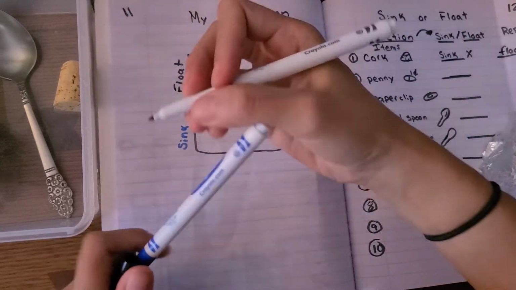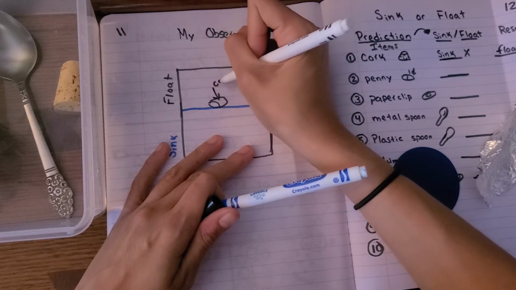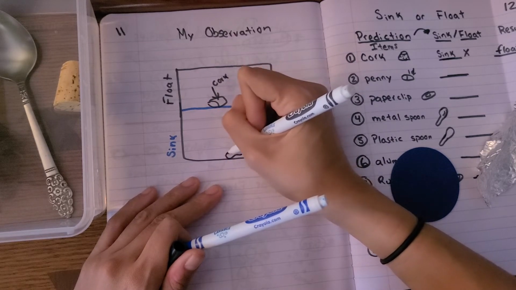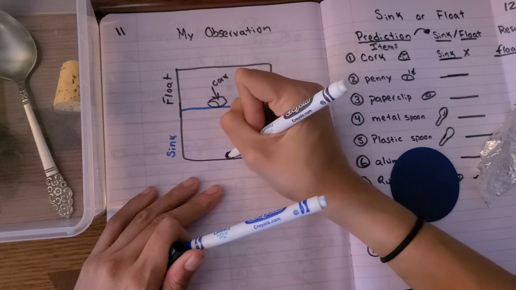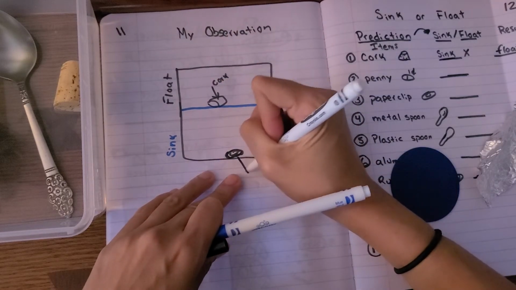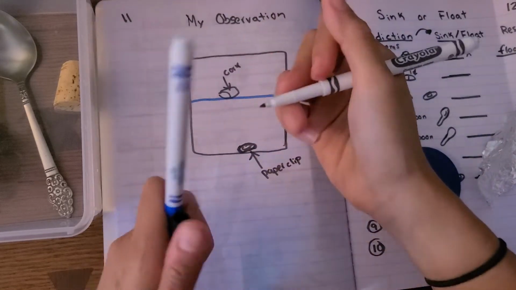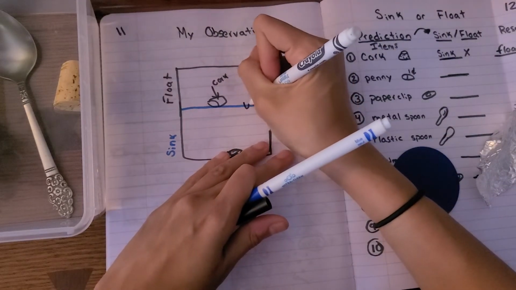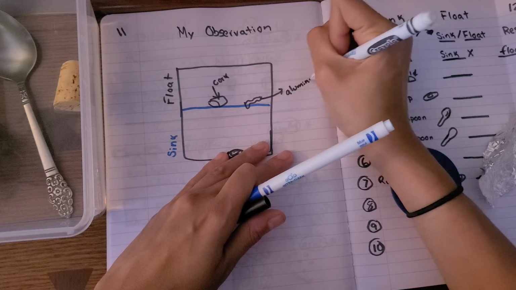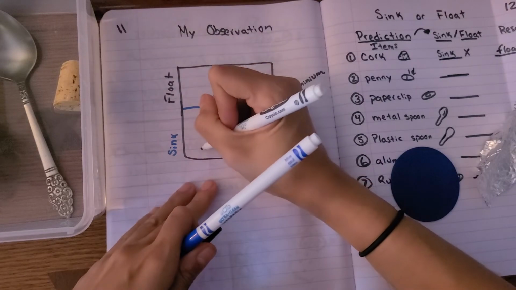Okay, so I'm gonna draw the cork, and I'm gonna label cork. I'm gonna put the paper clip. I guess it was a metal paper clip. I thought it was colored plastic. See, even I did it incorrectly. The aluminum. So I'm gonna label paper clip. Then I'm gonna put aluminum. I'm gonna label. Label is when I put the name. And then I'm gonna put the rubber band, because I'm gonna ask you to draw one more that sinks.